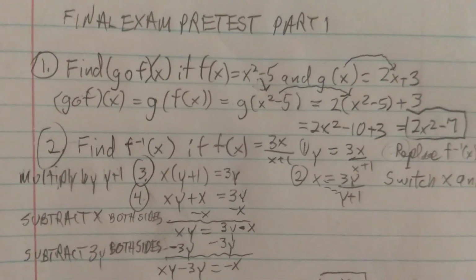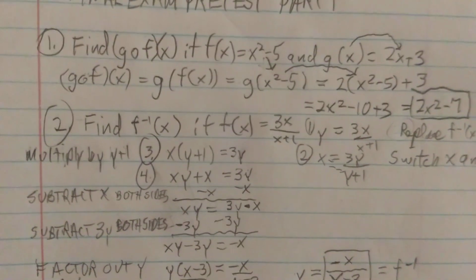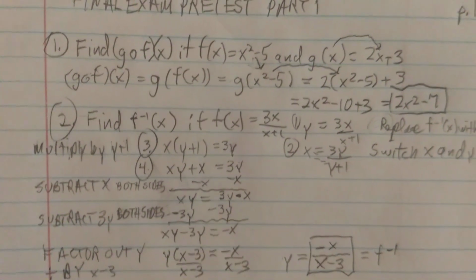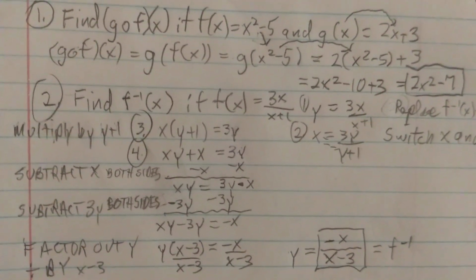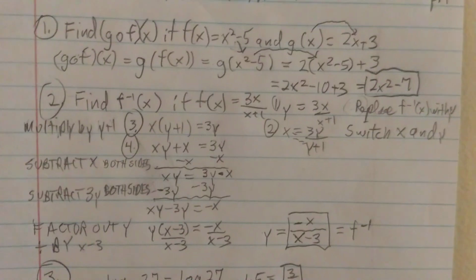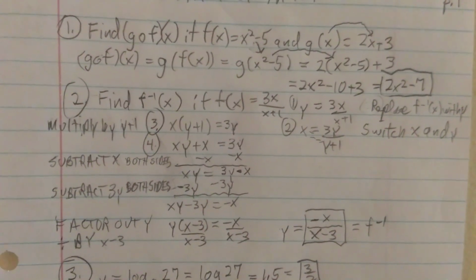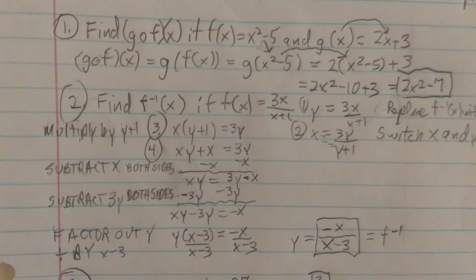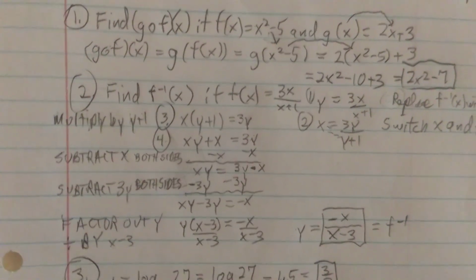The first problem is find g composite f of x, which you remember is a function of a function. So if f of x is x squared minus 5, that's the inner function, and g of x is equal to 2x plus 3. So g composite f of x is written as g of f of x.